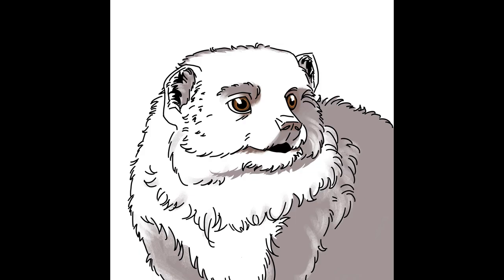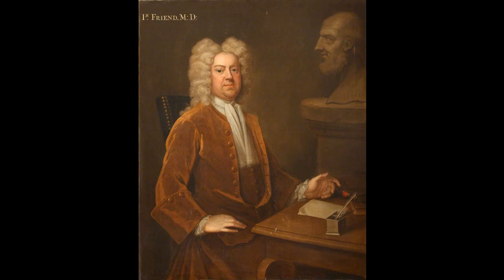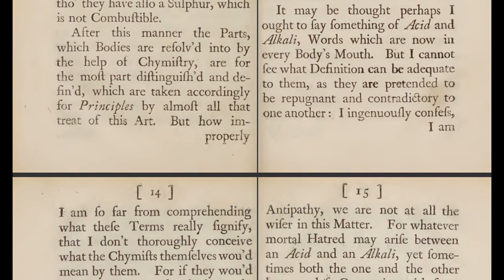Acid and alkali is described by Chambers as the grand division of natural bodies, the idea that all things are either acid or alkali, never neither, one or the other, a dichotomy. But in the previous episode it was revealed that John Freind strongly objected even to the basic idea of acids and alkalis.